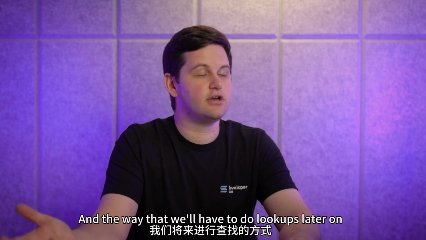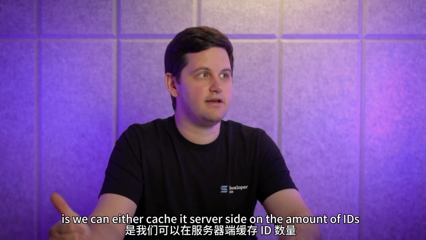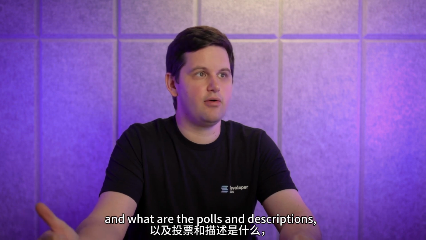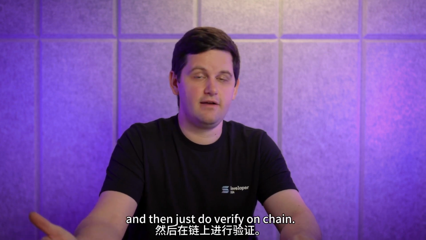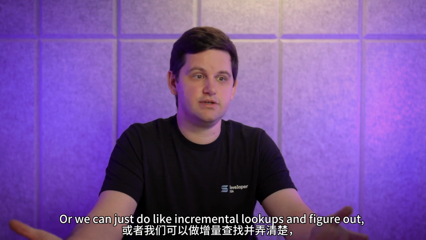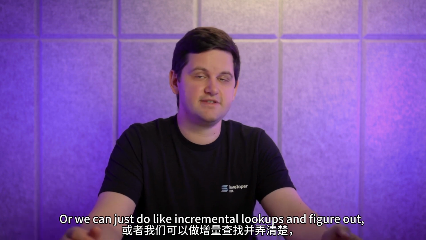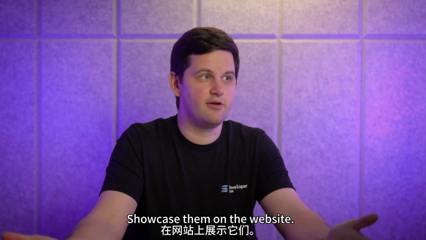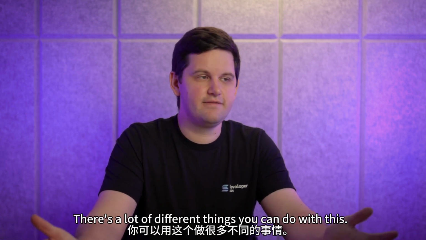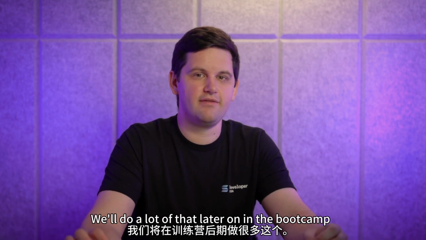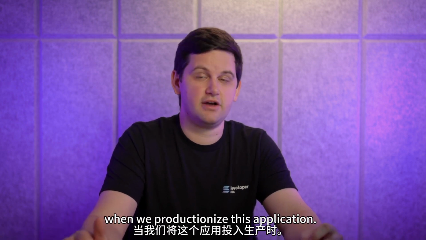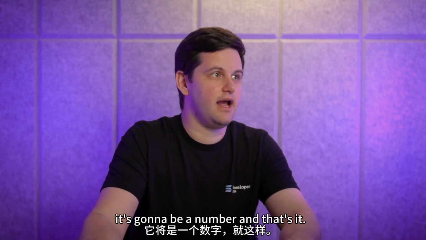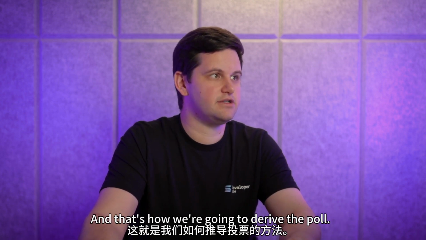And the way that we'll do lookups later on is we can either cache server-side the amount of IDs and what the polls and descriptions are, and then just verify on-chain, or we can just do incremental lookups and figure out, okay, what are the first 10 polls, and showcase them on the website. There's a lot of different things you can do with this. We'll do a lot of that later on in the bootcamp when we productionize this application. But for now, we're just going to have poll ID. It's going to be a number, and that's it. And that's how we're going to derive the poll.